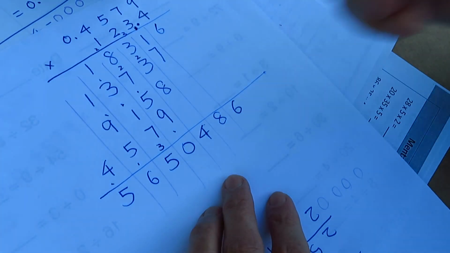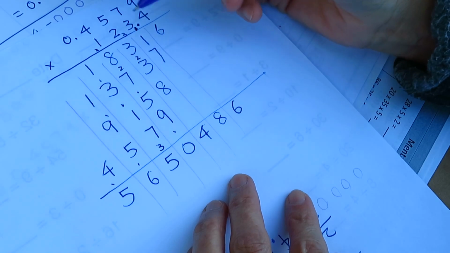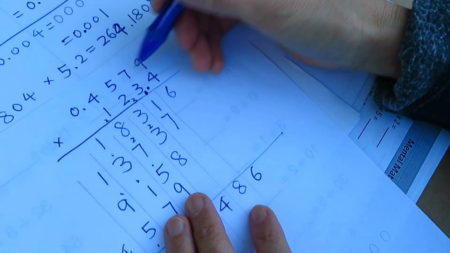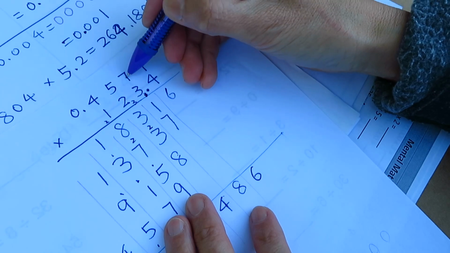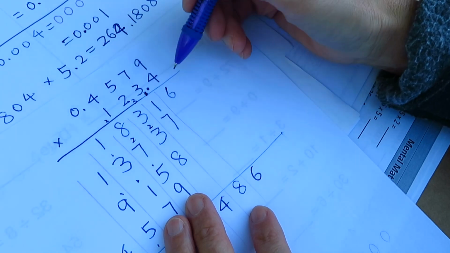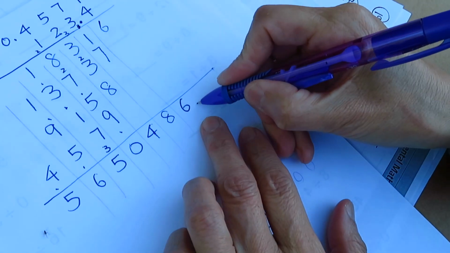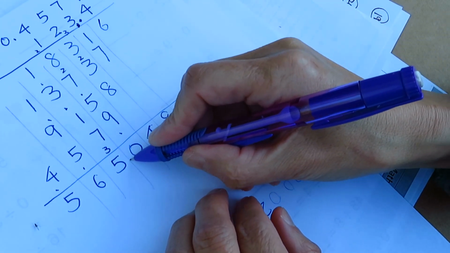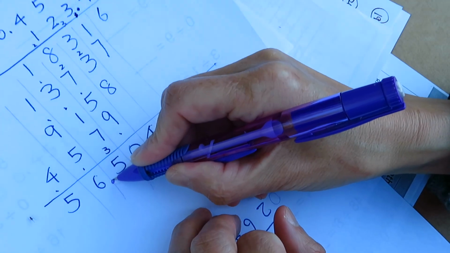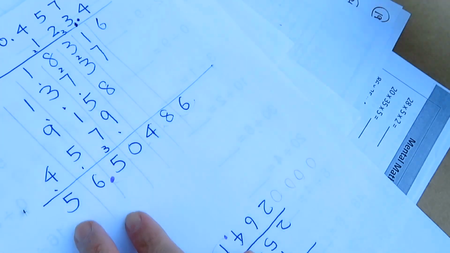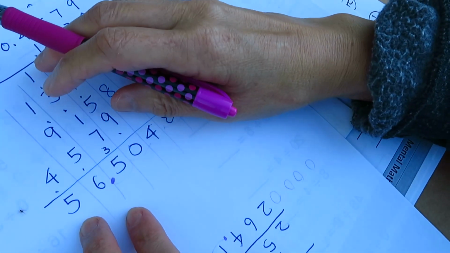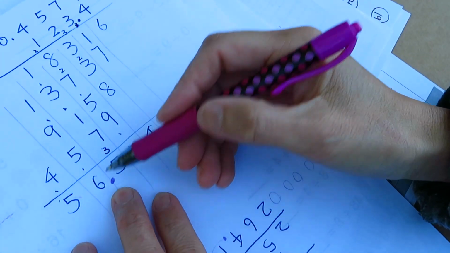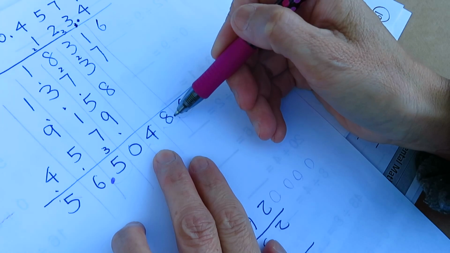Okay, so we will first do the real calculation. After that, we will count how many decimal places we have. 1, 2, 3, 4, 5. Okay, 1, 2, 3, 4, 5. Stay here. Okay, so the result is 56.50486.